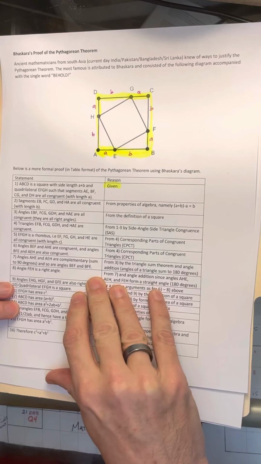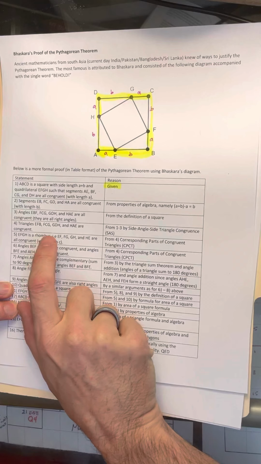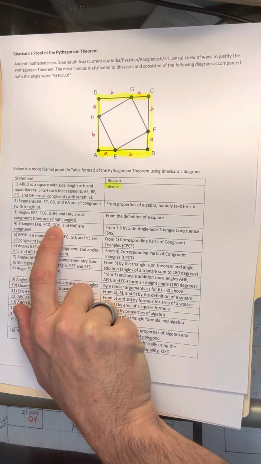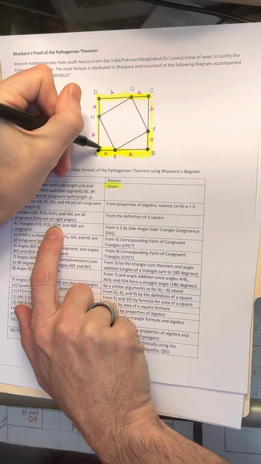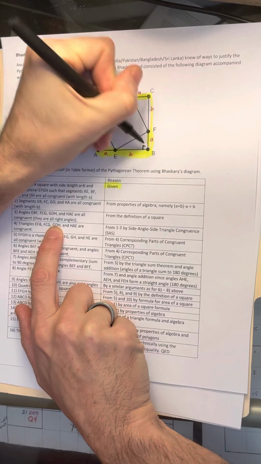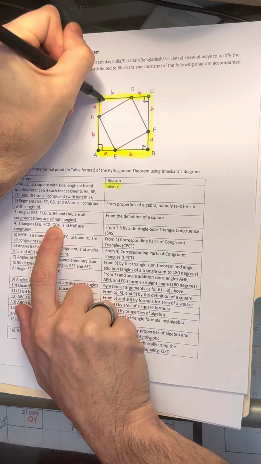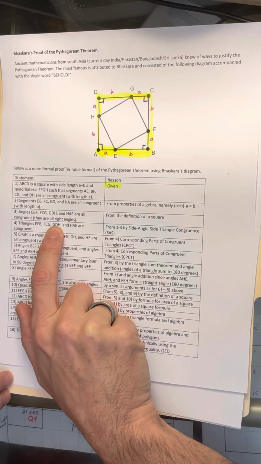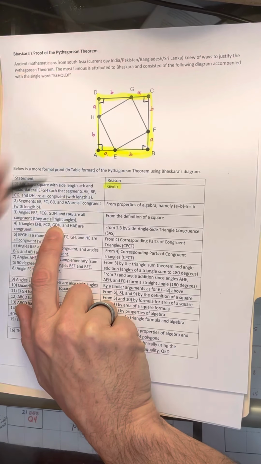Okay, what's next? So we're going to use the definition. We're given that it's a square. Well, since it's a square, not only are all the sides the same length, but also all the angles are 90 degrees. So the definition of a square is it's a rhombus, an equilateral quadrilateral, and it's a rectangle, all four angles 90 degrees.